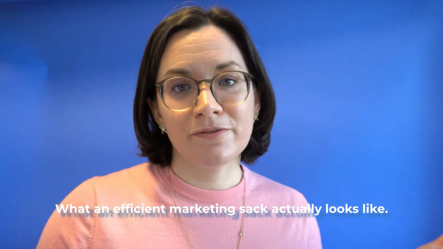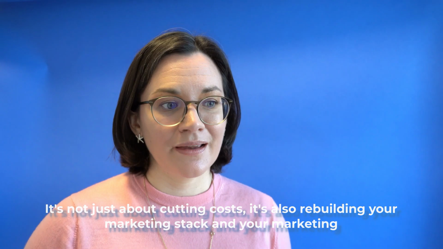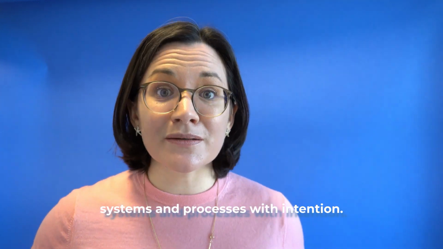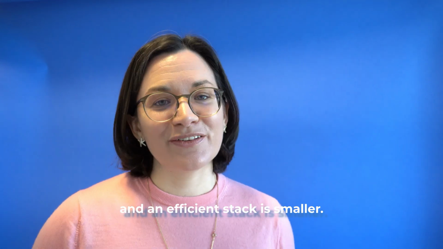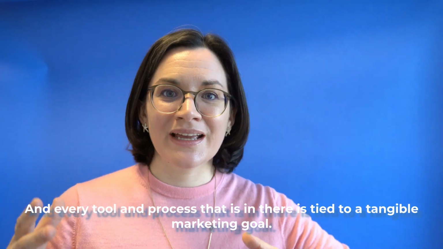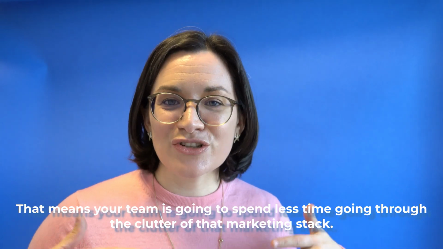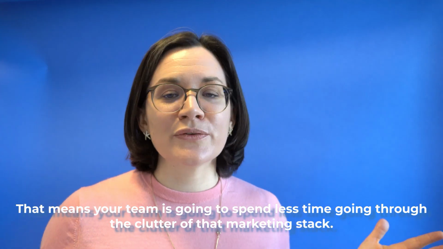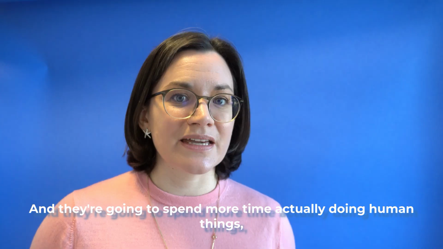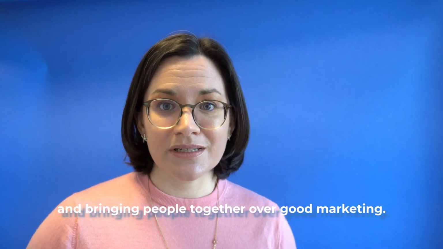Let's move on. What an efficient marketing stack actually looks like. So you've done the audit, now you have a real opportunity. It's not just about cutting costs, it's also rebuilding your marketing stack and your marketing systems and processes with intention. And an efficient stack is smaller, it's better documented, and every tool and process that is in there is tied to a tangible marketing goal. That means your team is going to spend less time going through the clutter of that marketing stack. And they're going to spend more time actually doing human things, making connections, creating connections, and bringing people together over good marketing.